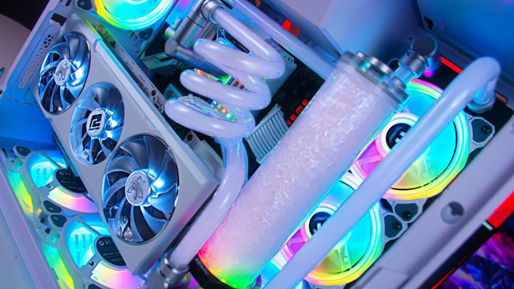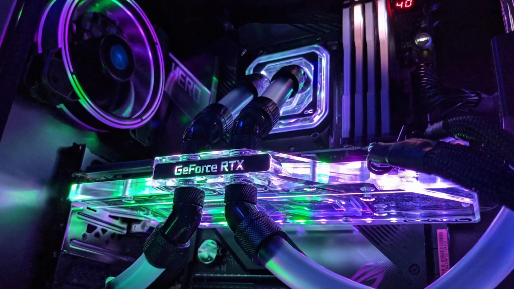Custom loops, on the other hand, look amazing, but are not very beginner friendly, so I would probably avoid those as a beginner, unless you want to risk damaging all of your expensive components just for the sake of looking cool, which, you know, I respect you if you do.